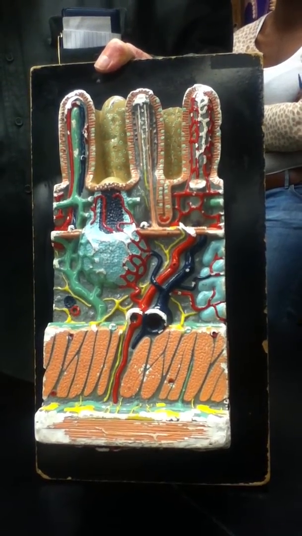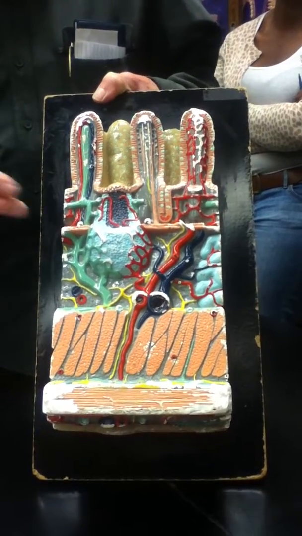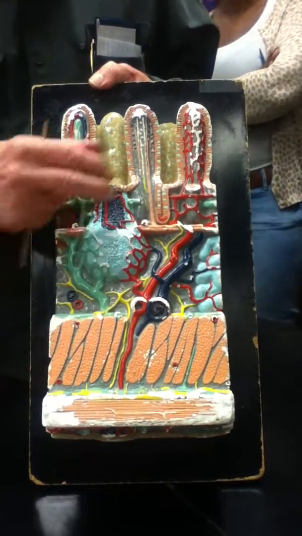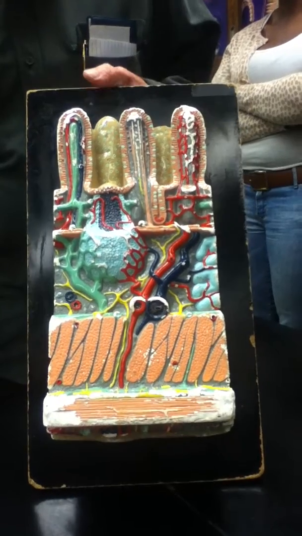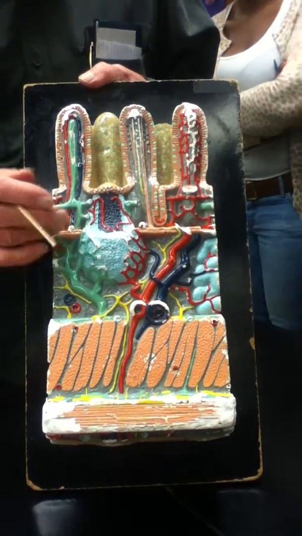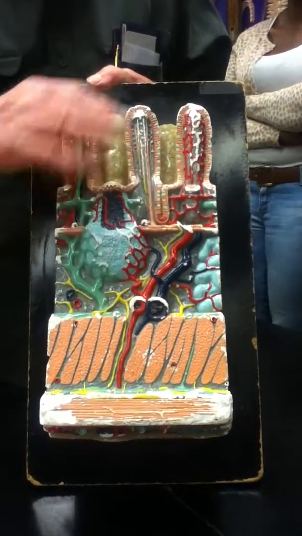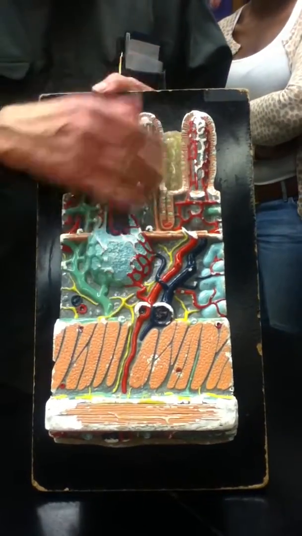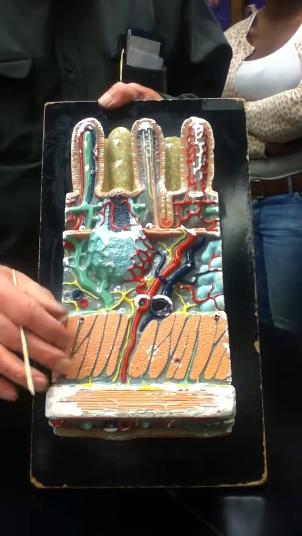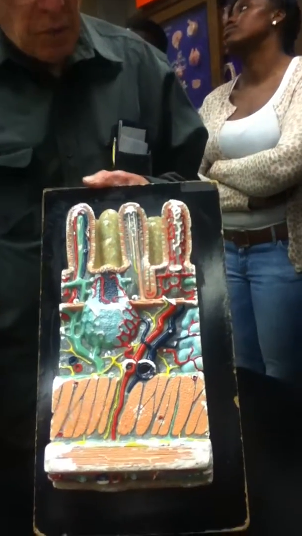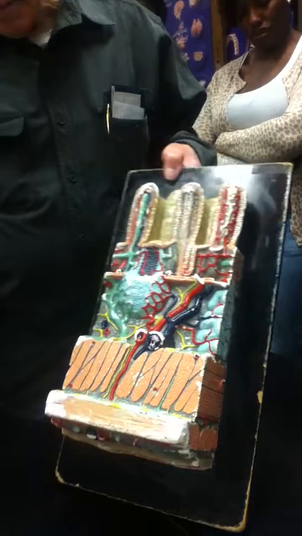So Meissner's controls... I'm not going to ask you for submucosal. Meissner's controls the pumping up and down, the waving back and forth, the secretion and stuff like that. And Auerbach's controls peristaltic waves for the most part. Basically, that's all you need to know.